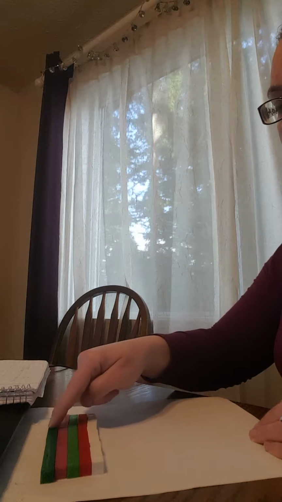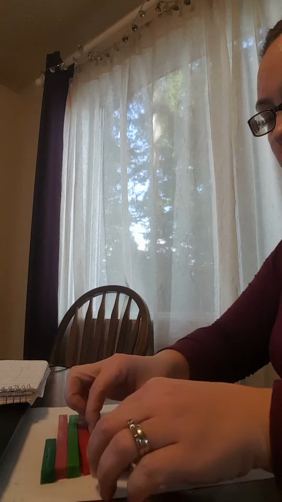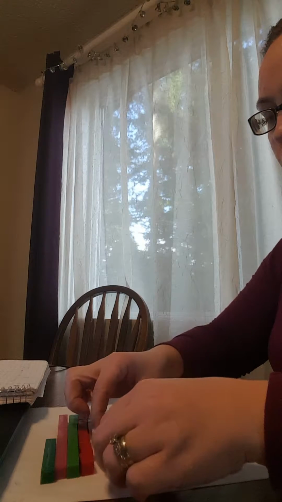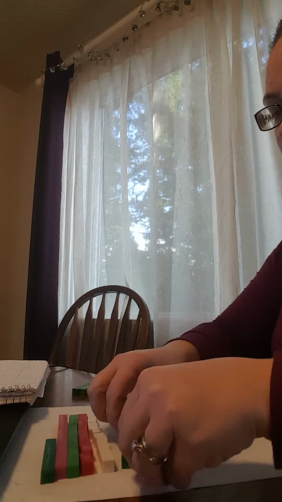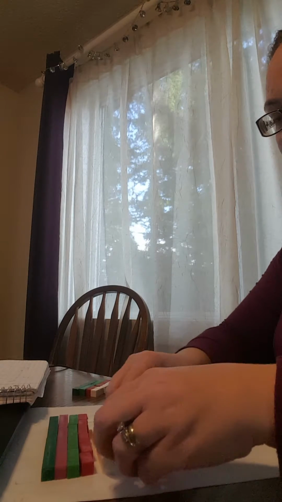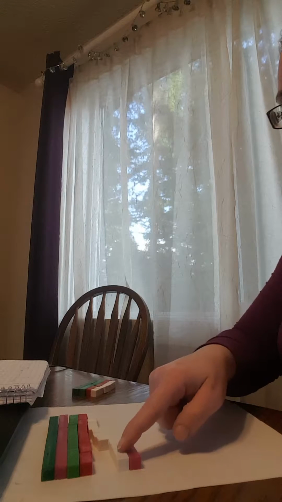Now, our whole is going to be 2 dark greens. 2 dark greens is equal to 12 because 1 dark green is 6 white. The pink ones are equal to 4. 1, 2, 3, 4.